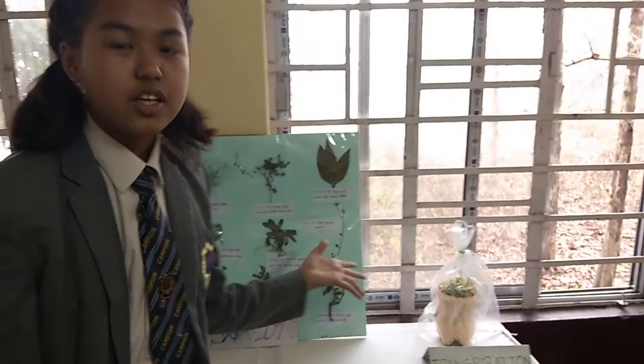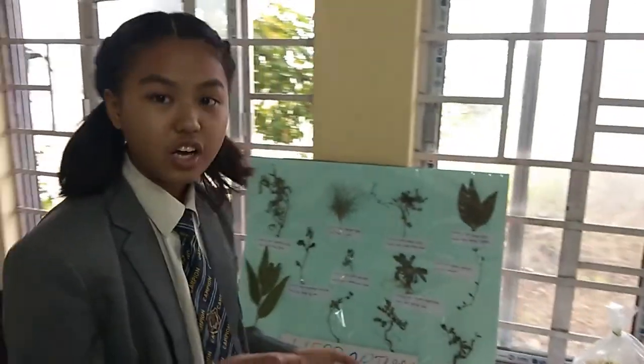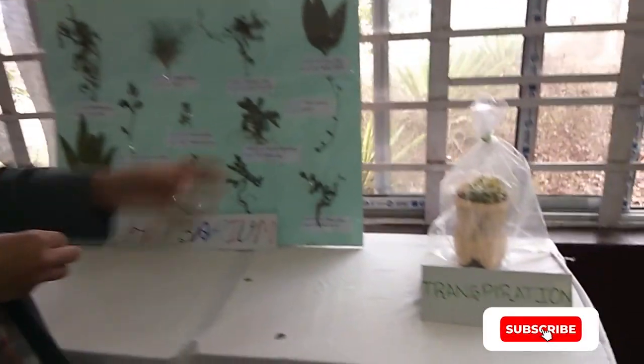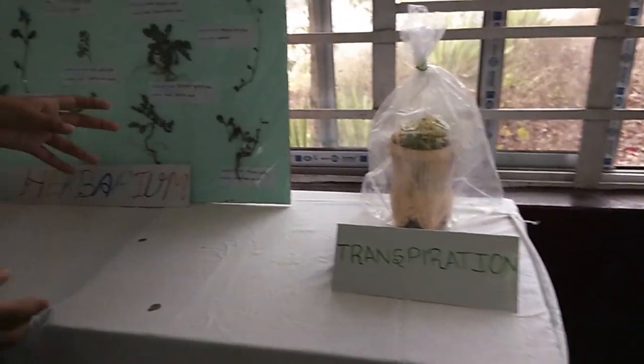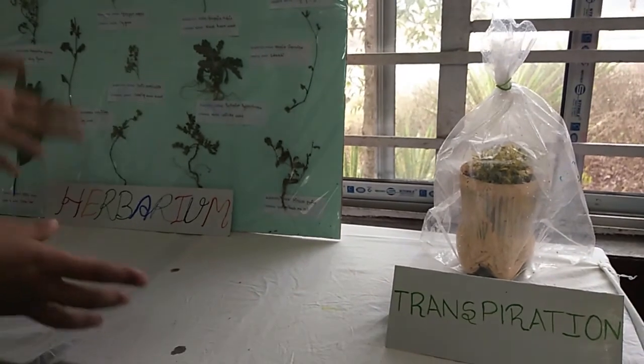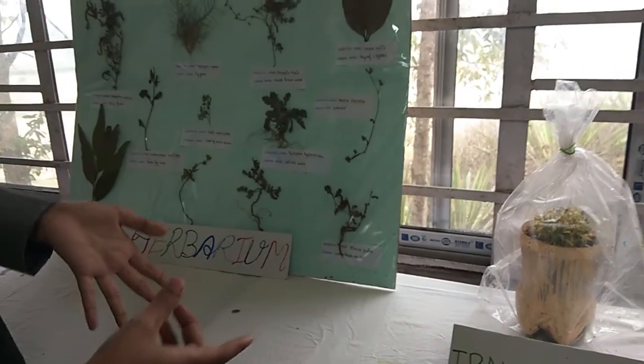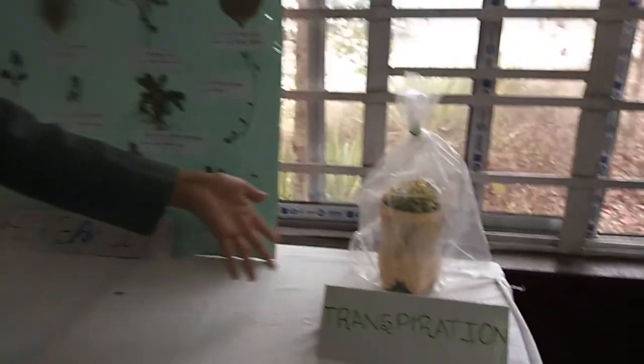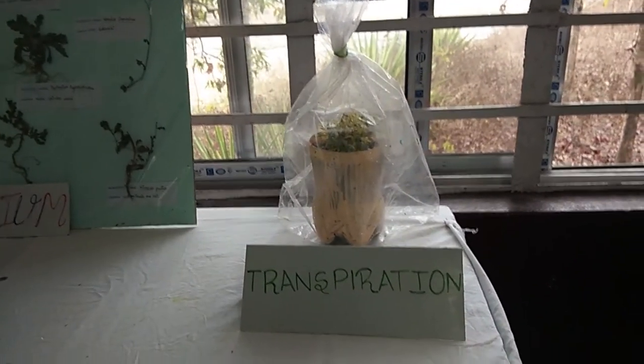Now I will talk about transpiration. As you know, the plant uses roots to suck water. The water which is sucked by the roots is actually lost. 97% to 99% of the water is lost to transpiration. Transpiration occurs through stomata.